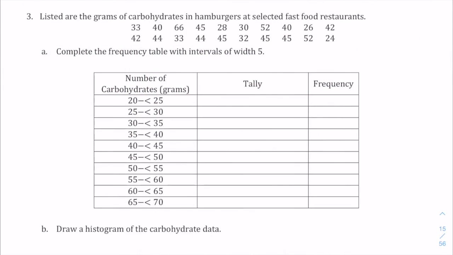Let's look at one more example. In this example, it says listed are the grams of carbohydrates in hamburgers at selected fast food restaurants. Again, we see the intervals are marked for us, and I hate this notation. What this is really saying is it goes up to 25. It's less than 25. So 25 is not in this interval; 25 is in this interval. So this would be really the numbers, if we're talking about just whole numbers, 20, 21, 22, 23, and 24. If there were decimals, they would go all the way up to 24.99999, but would not encompass 25.